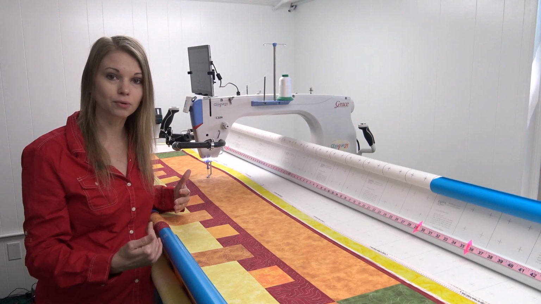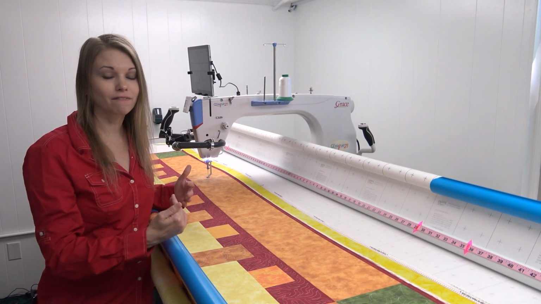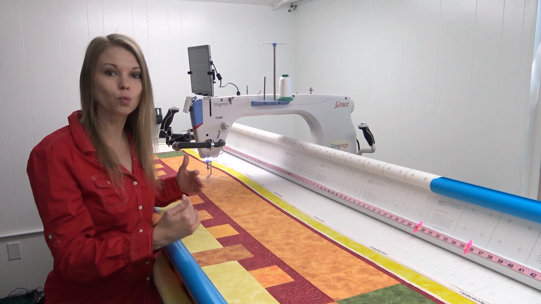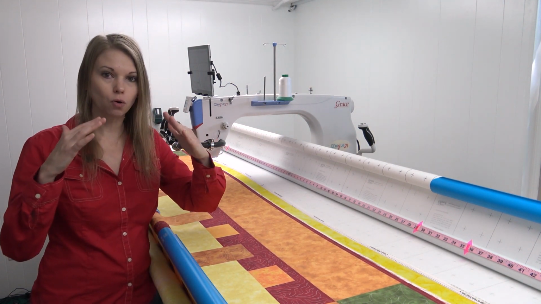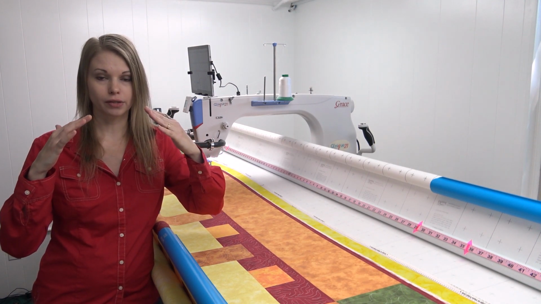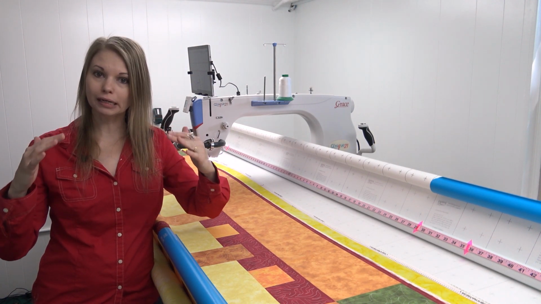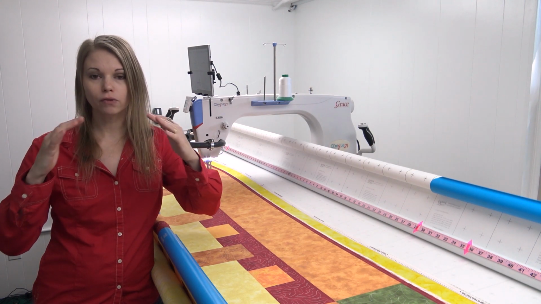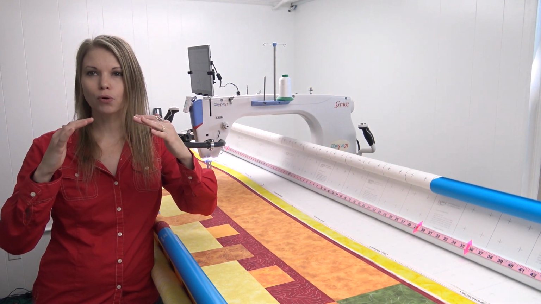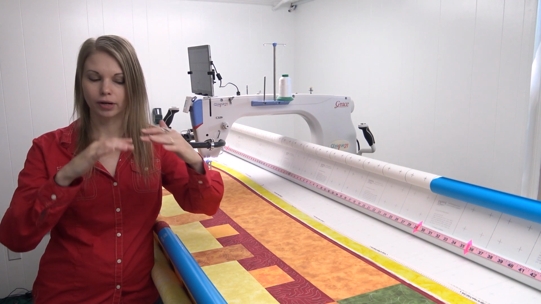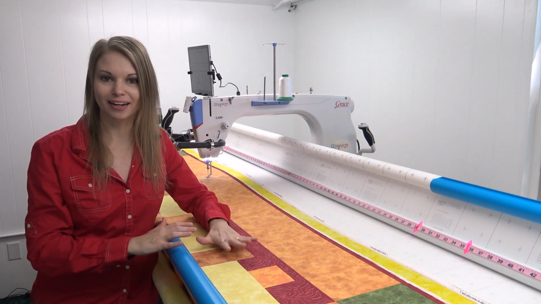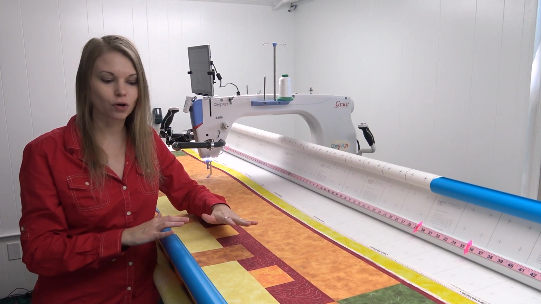I went on ahead and quilted this border once, and I found that my bottom edge wasn't perfectly straight. It was kind of frowny, and that means that the corners of the quilt, the sides, were drooping downwards, and the middle of the quilt had pulled upward so that the bottom edge of the quilt was kind of forming a frown.